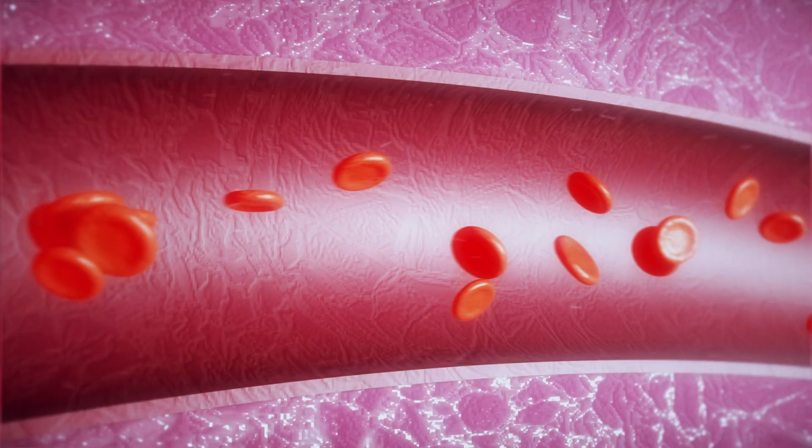Let's get started. Giant cell arteritis, also known as temporal arteritis, is an inflammatory disease of the blood vessels, particularly the large and medium arteries of the head. It most commonly affects the temporal arteries, which run over the temples and supply blood to the scalp and brain. This condition causes the walls of the arteries to become inflamed, leading to a reduction in blood flow. If left untreated, giant cell arteritis can lead to serious complications, including vision loss.